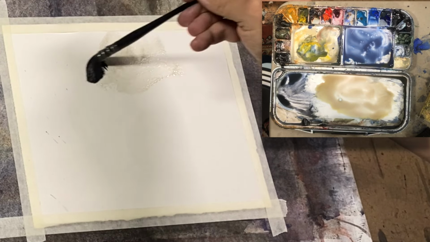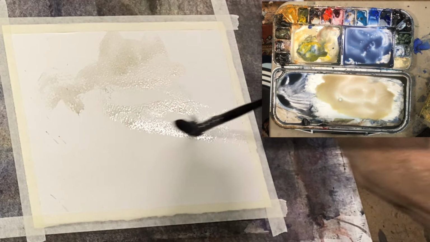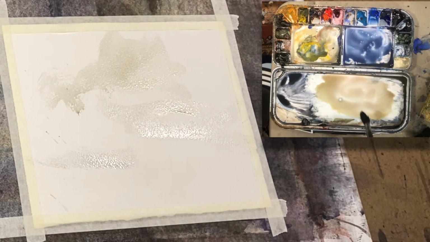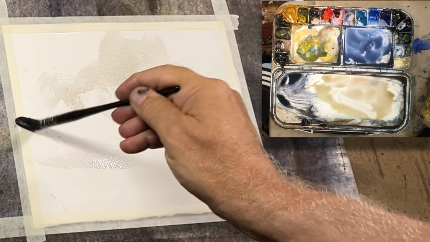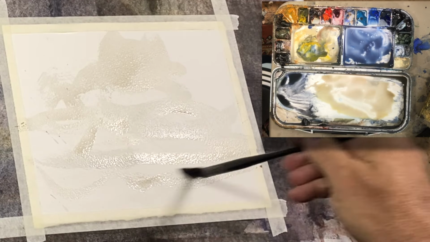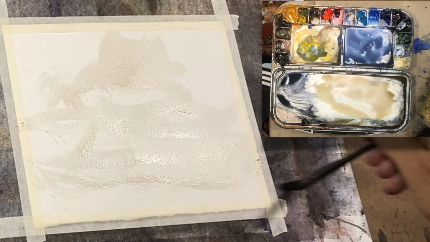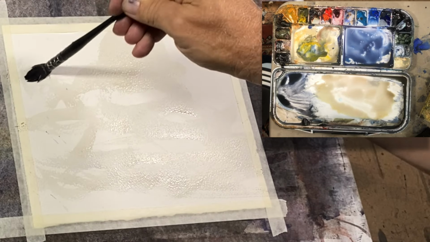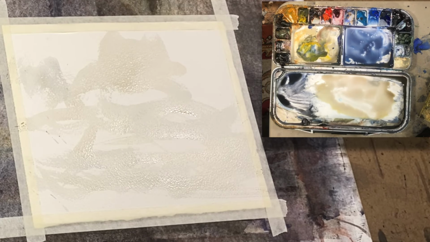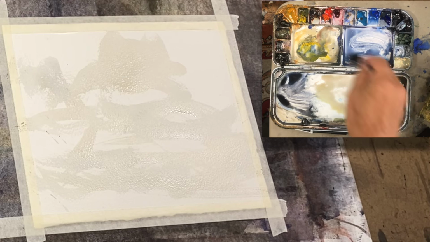Some are big up on top. As they come to the horizon, they get smaller. And it may look just completely random, and in a sense it is. Let's put in our blue now.